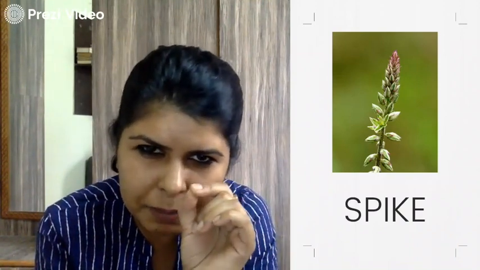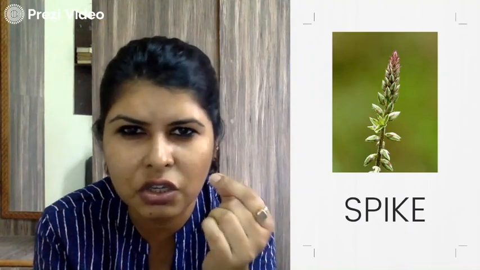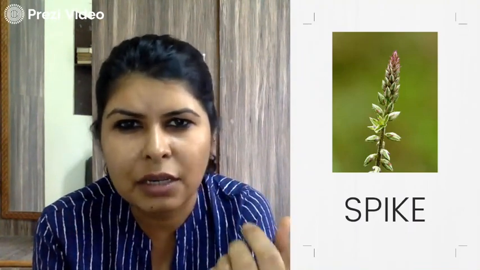called Achyranthes. You must have seen this as you must have been playing in childhood and some small bits of grains get attached to your socks. Those are all Achyranthes. You may also have seen coxcomb. Coxcomb also has this kind of an inflorescence, which is the spike type of inflorescence.